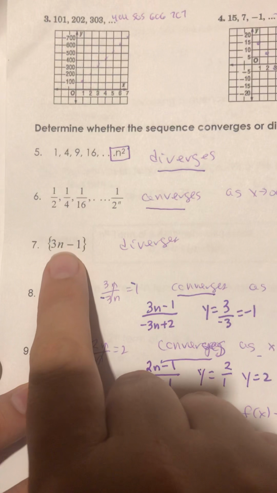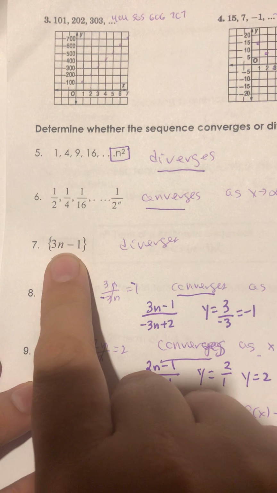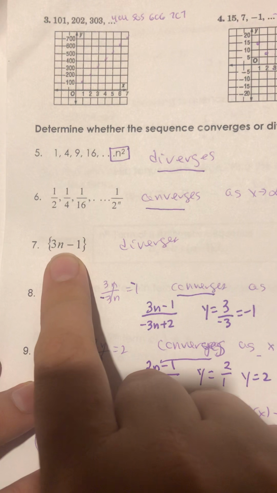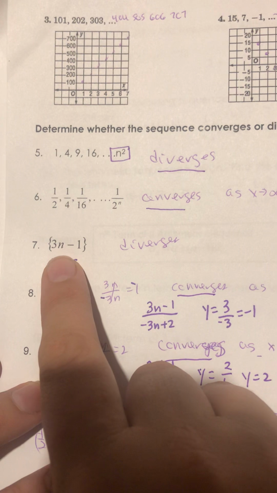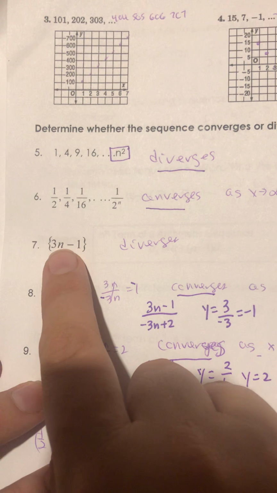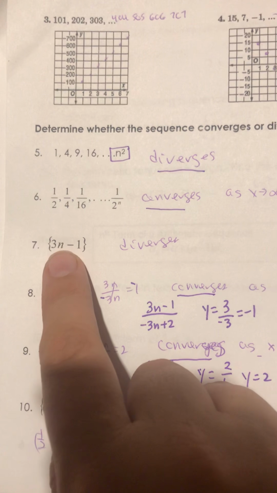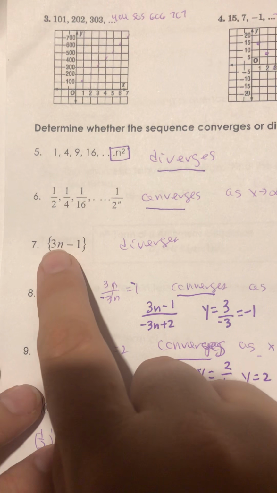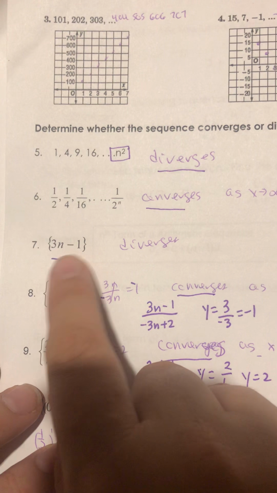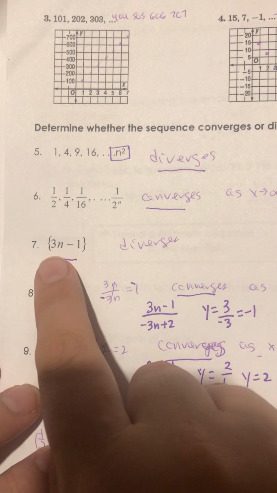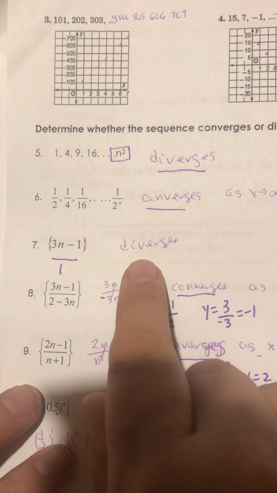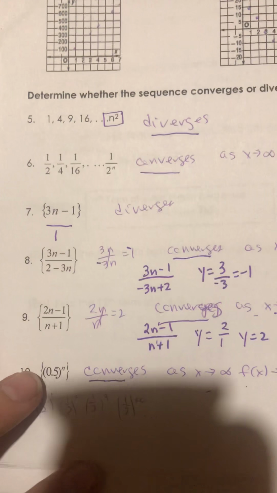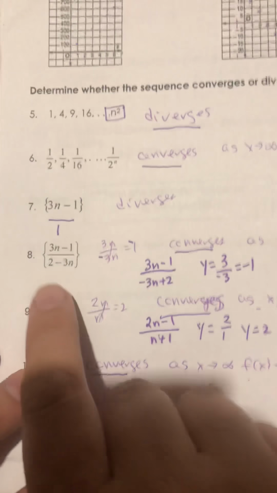This is a linear function. Linear functions diverge. They do not approach an asymptote. If you're not so sure about that, go ahead and ignore my dog. Plug in some numbers here, and you can just see they're just getting larger. 3 times 1 minus 2, 3 times 2 minus 1, 3 times 10 minus 1, 3 times 1,000 minus 1 is getting larger and larger and larger. So it's just diverging, not approaching a single number.